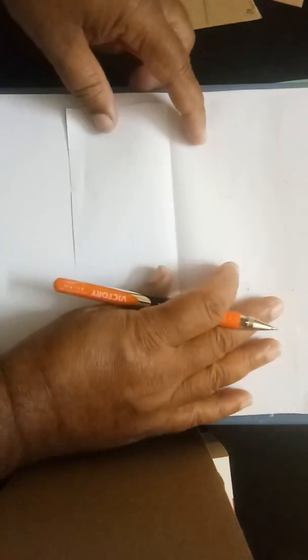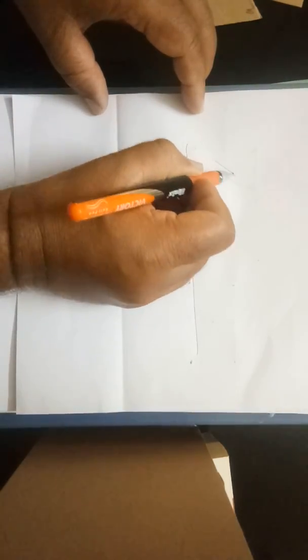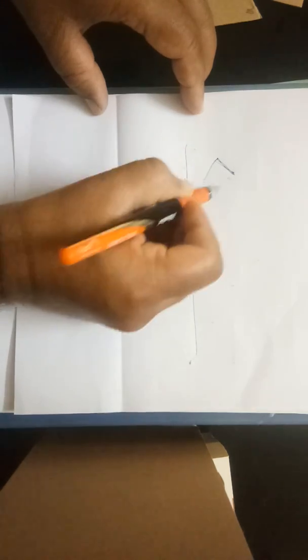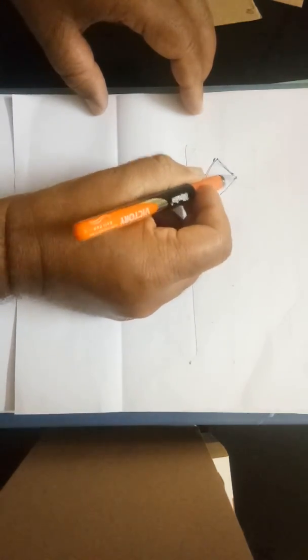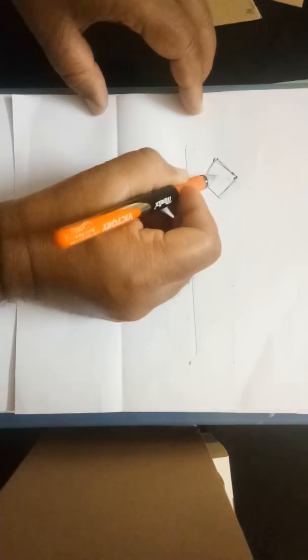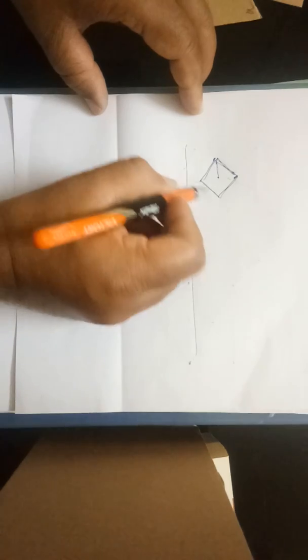If it is a square lamina, it must be drawn like this. This will be the initial position: the line joining the center and the corner must be parallel to HP.